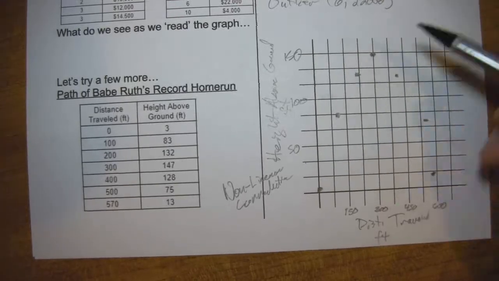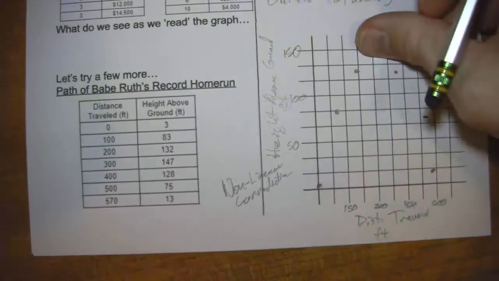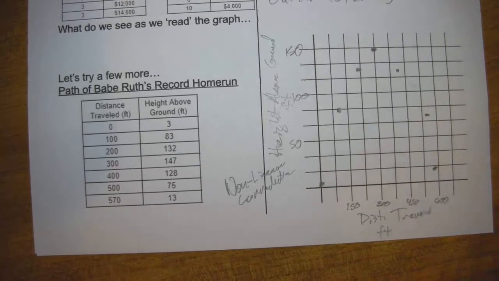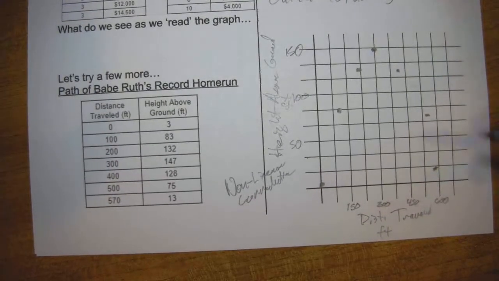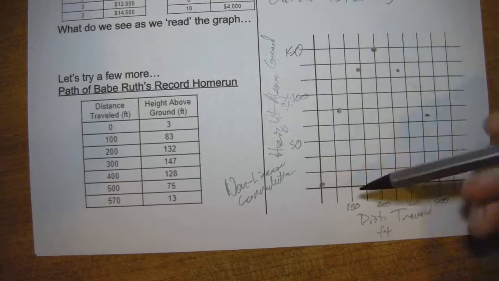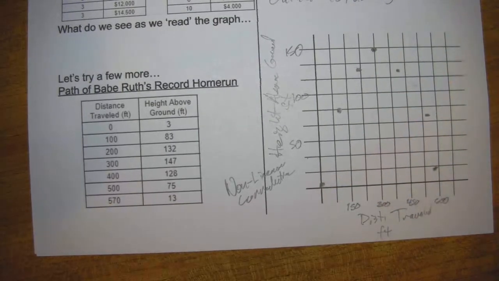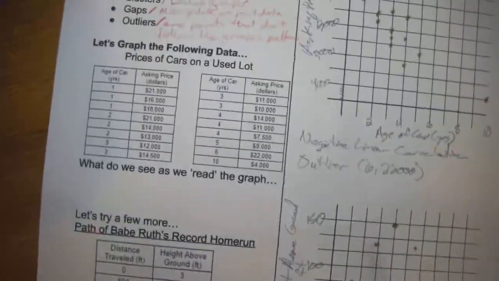If we're talking about outliers, again, getting rid of any one of these points really doesn't change the overall shape of the graph. So I would definitely say that there are no outliers either. So no clusters, no gaps, no outliers, and in this case, definitely non-linear. All right, let's try another one.